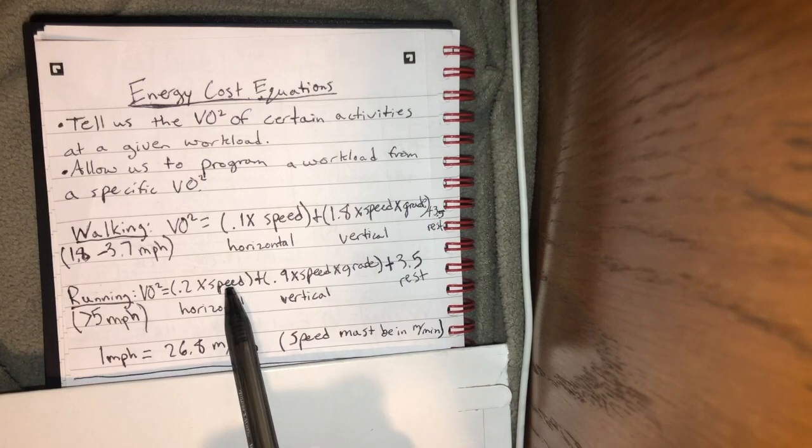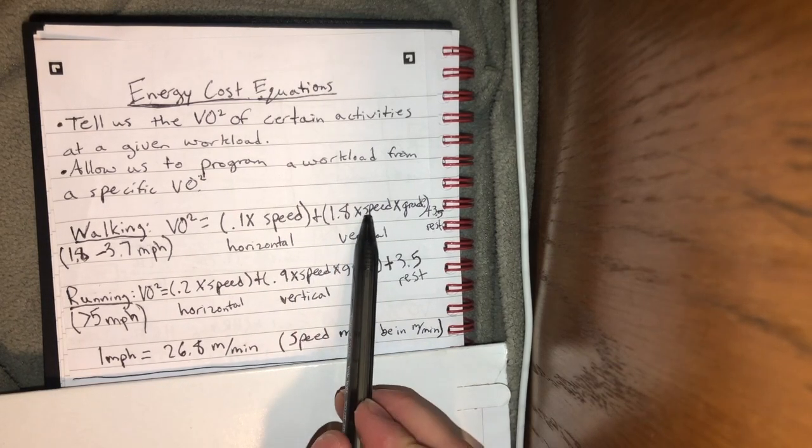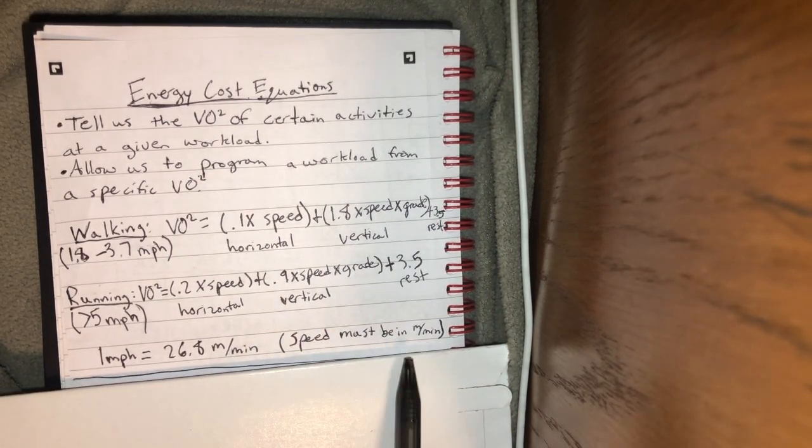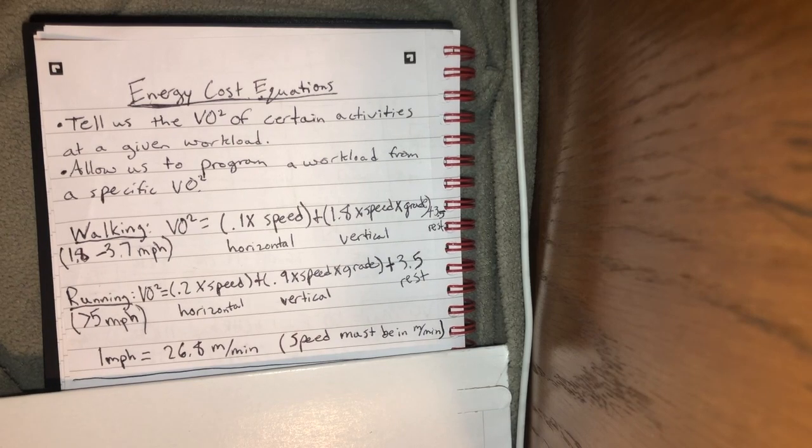One thing I did want to note is that the speed that we put in here and here for the horizontal and here for vertical is going to be in meters per minute. So if you are using miles per hour on your treadmill, which I believe most treadmills, at least in the US, would be in miles per hour, I don't know about the UK and other countries, you'll need to actually convert miles per hour to meters per minute.